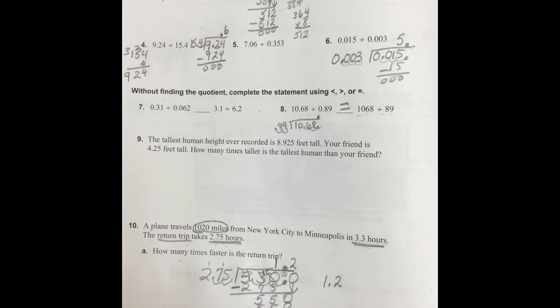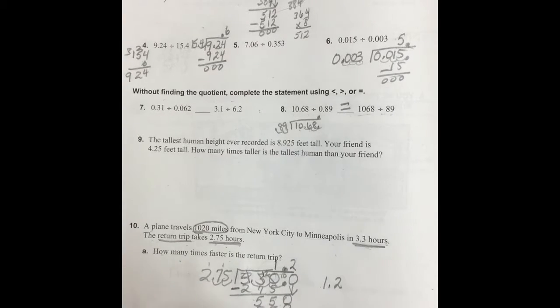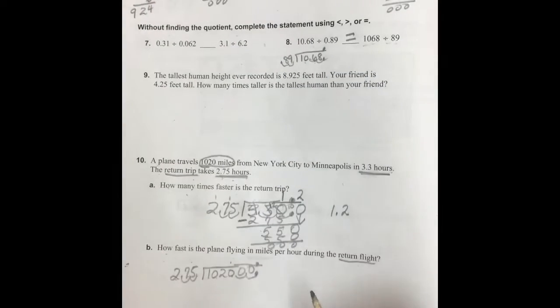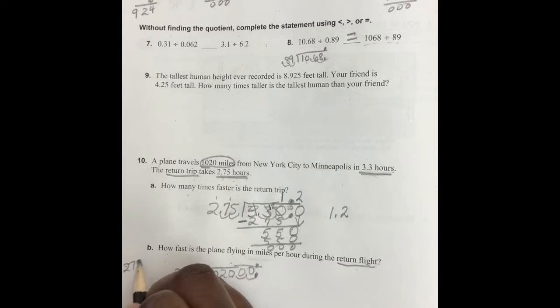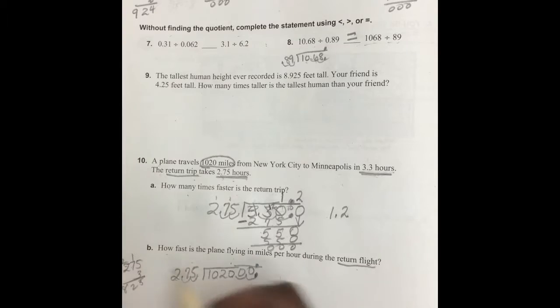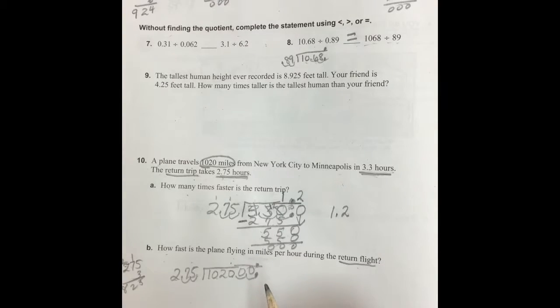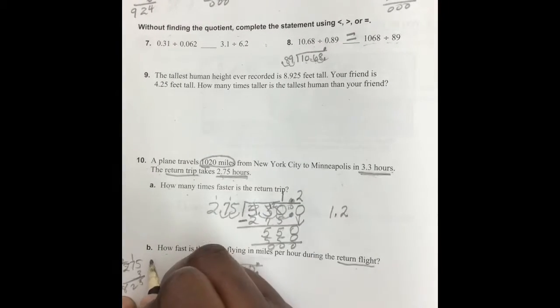So that's going to be approximately 3. Let's take a look over here. 275 times 3. This is 15, 21, 22. That's 6, 7, 8. That's 825. What about 4? 275 times 4. That's 20.